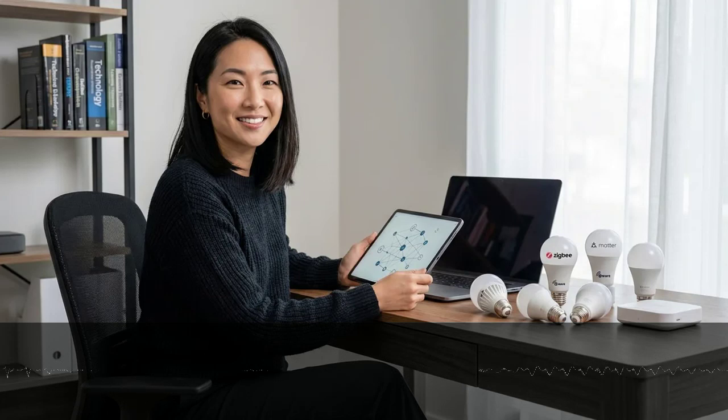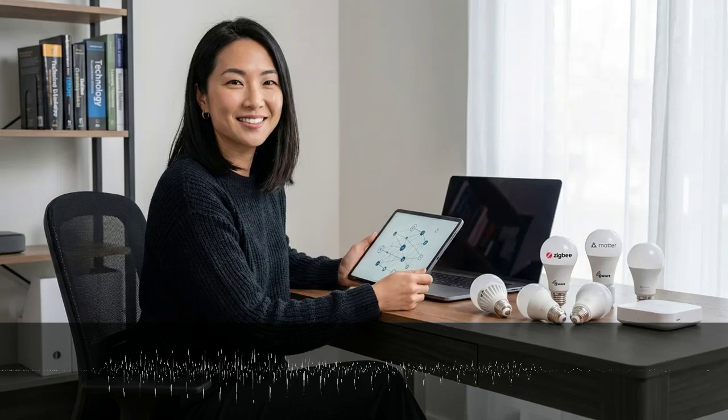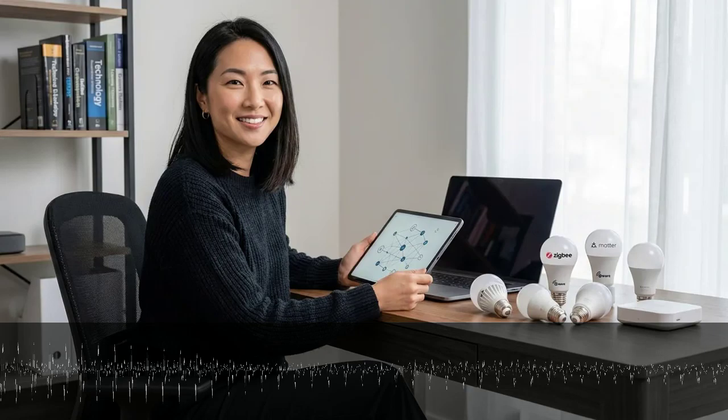Fallback behavior. Cloud-dependent bulbs become manual only during internet failures. Some Wi-Fi bulbs with local API support, rare, can be controlled via Home Assistant or similar platforms even when internet is down, but this requires technical setup.